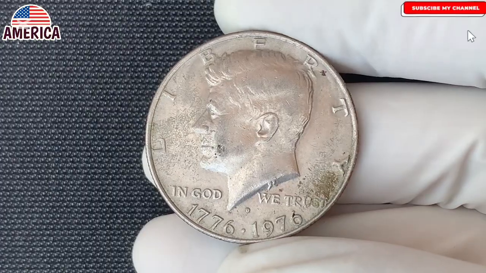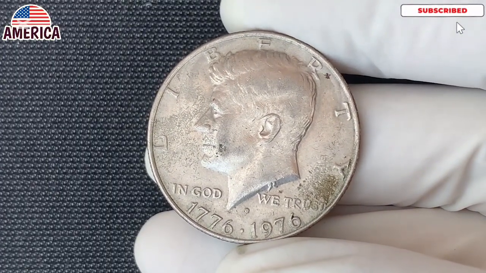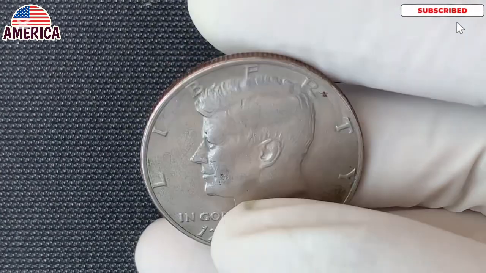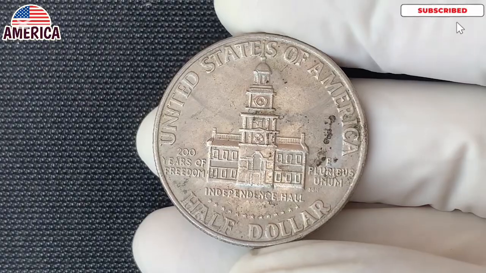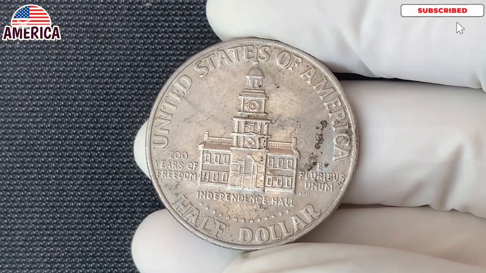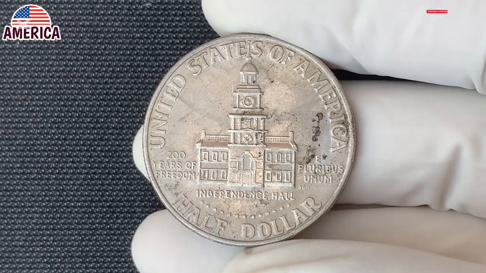That's right, $110,000. It's hard to believe that a coin, often passed over in circulation, could fetch such an astonishing price. But with the right condition and rarity, the 1976 bicentennial half-dollar can be worth a small fortune.